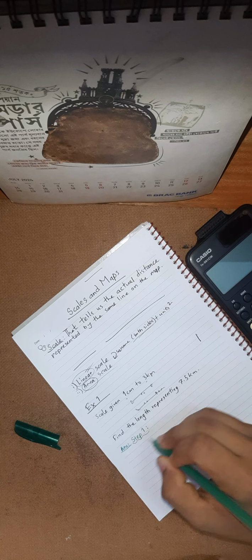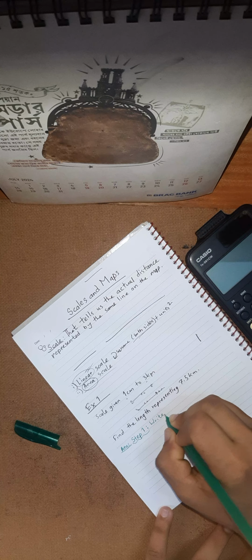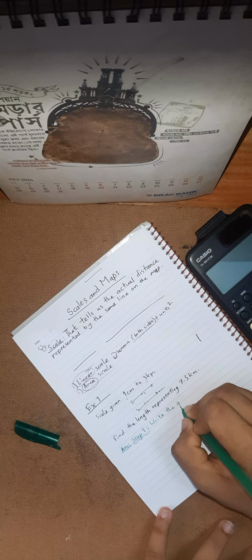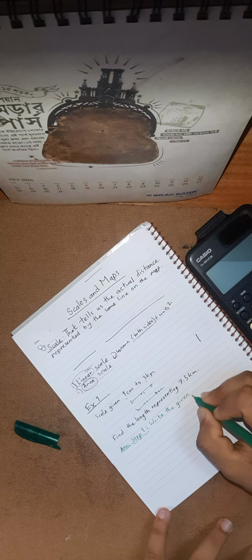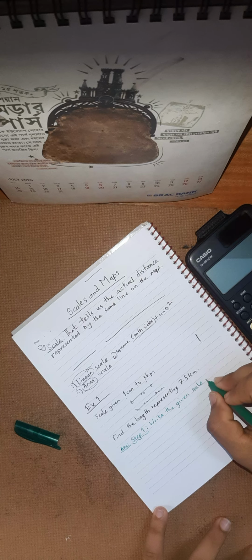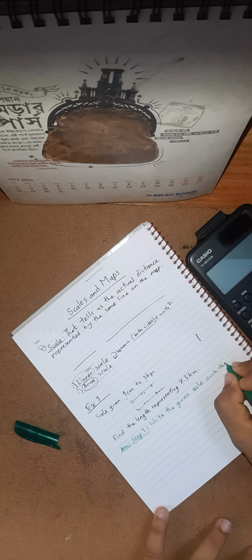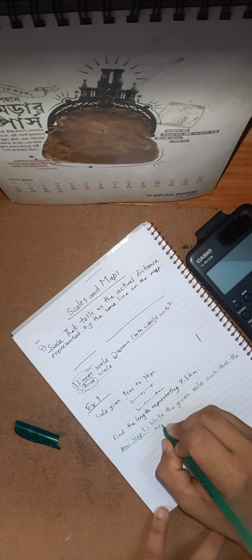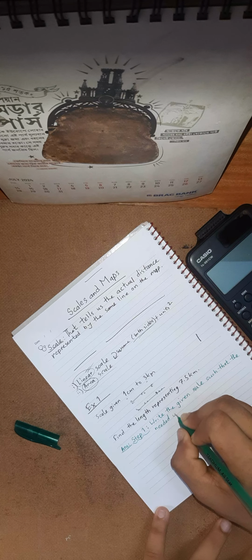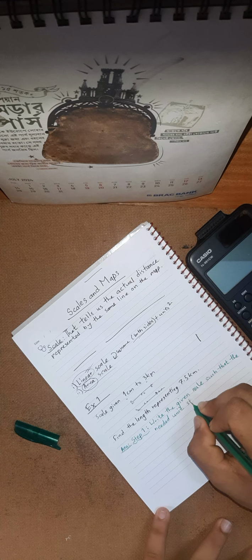Step 1 goes like this. First, write the given scale. But how to write the given scale? Such that the needed unit stays on the right hand side.